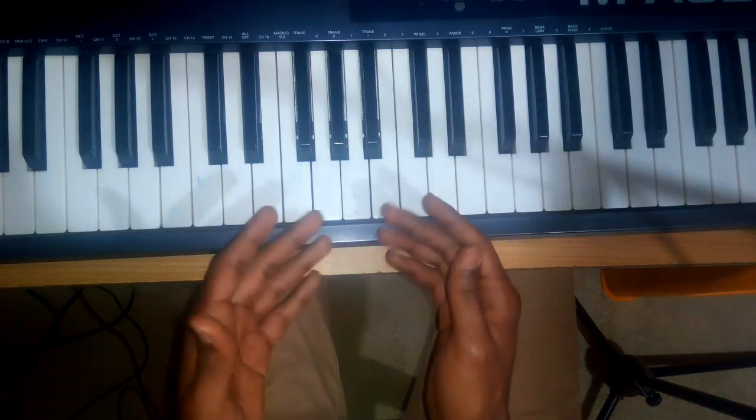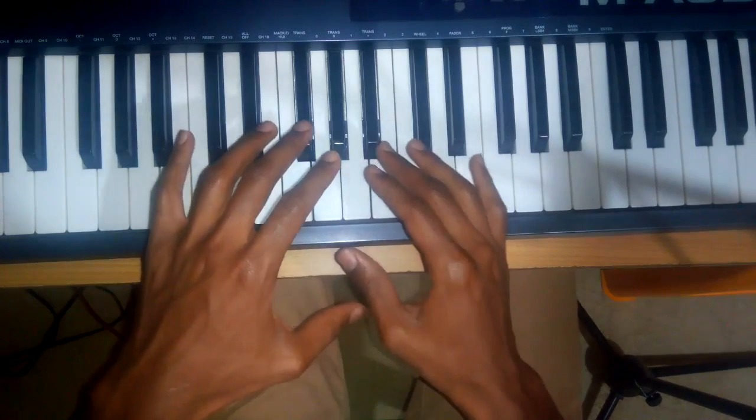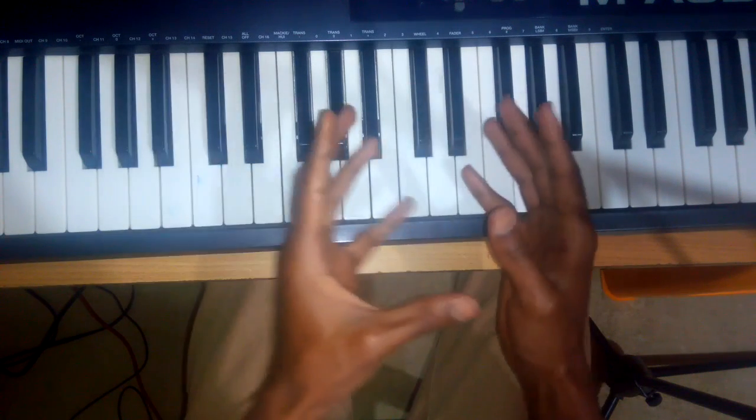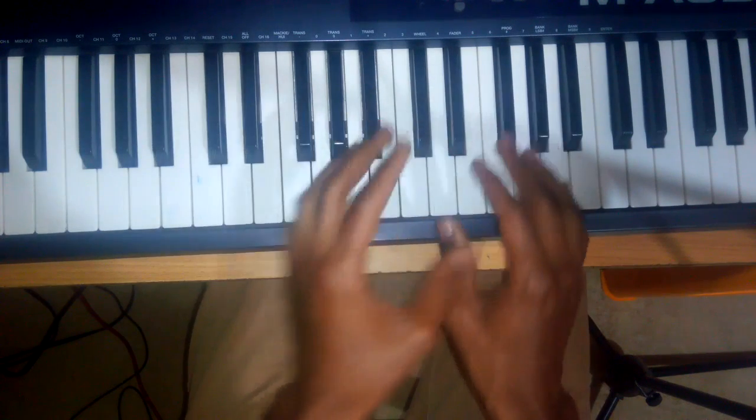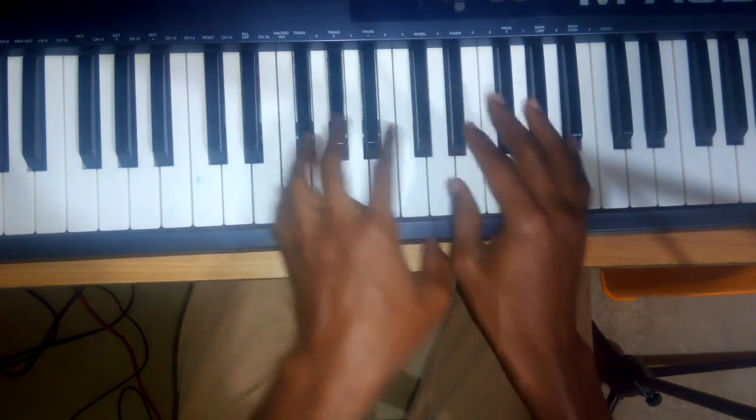So try to play that song in those two keys and then try to transfer the chords to another key using the numbers, the position of the chord on the scale.